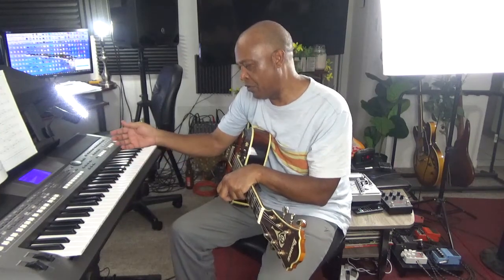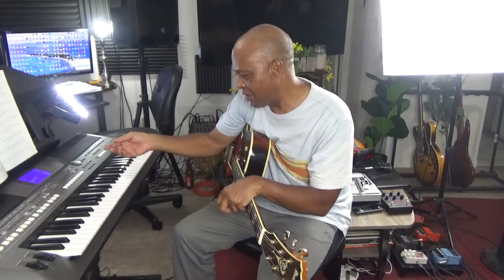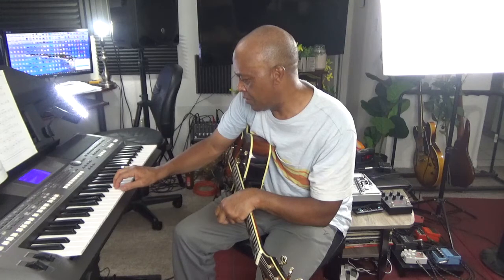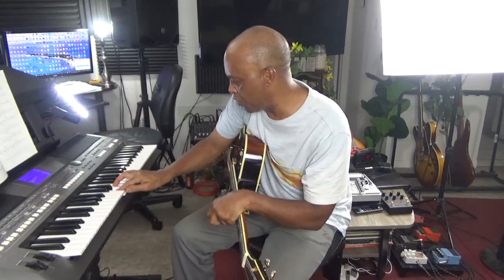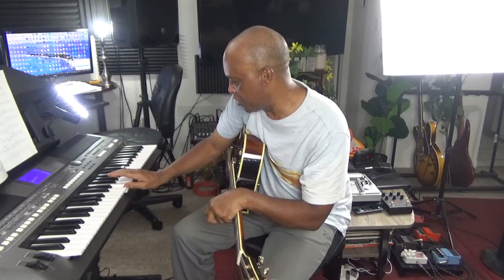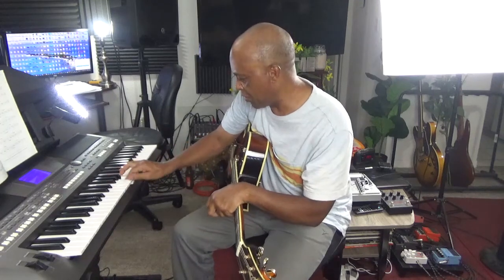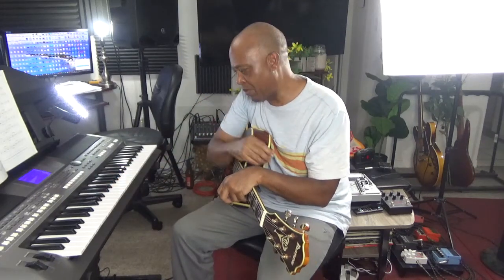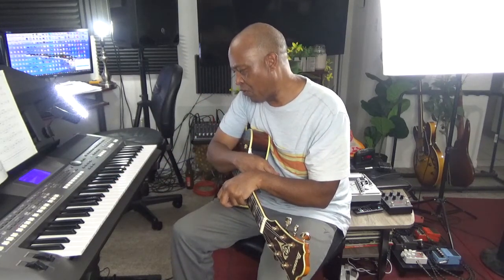That's F Lydian mode. Well, let's try C Lydian mode as well. Okay, so it's going to be 1, 2, 3, sharp 4. So 1, 2, 3, sharp 4. Okay, it's a sharp 4. To remember, sharp 4.